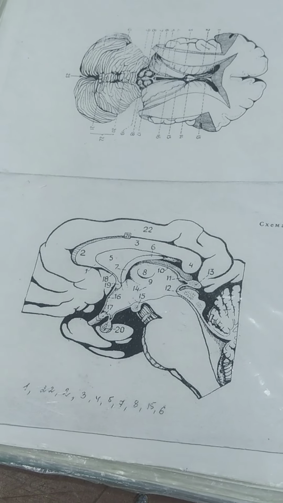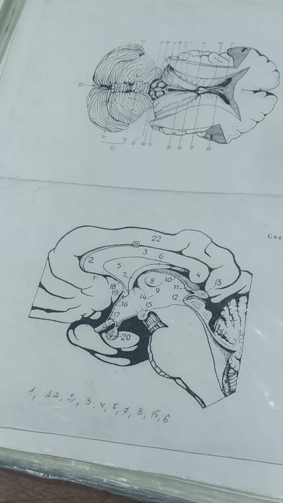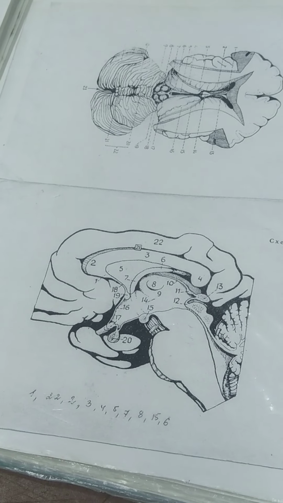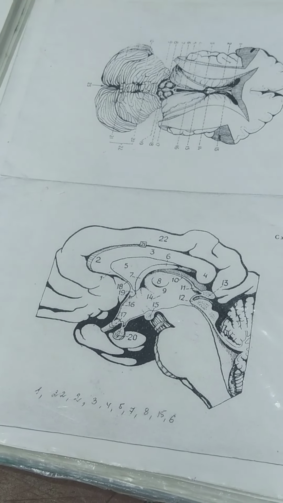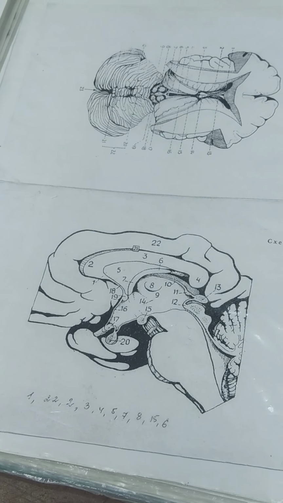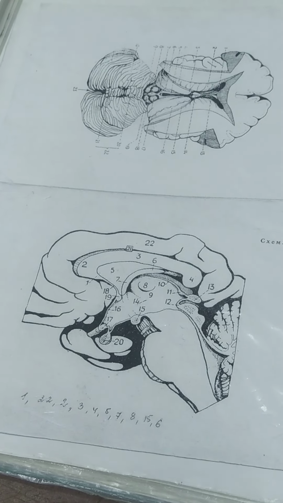Hypothalamus analyzes the blood concentrations. It has chemoreceptors which take this information about concentration of different substances in blood.